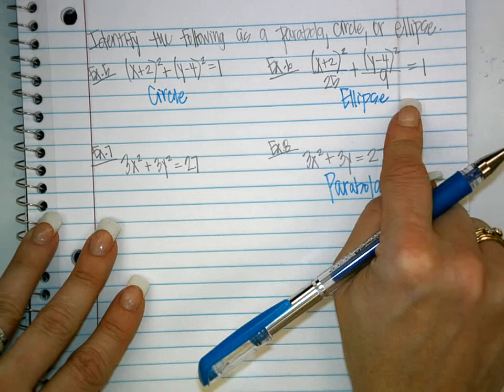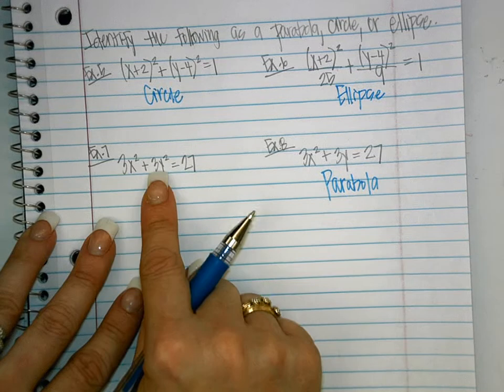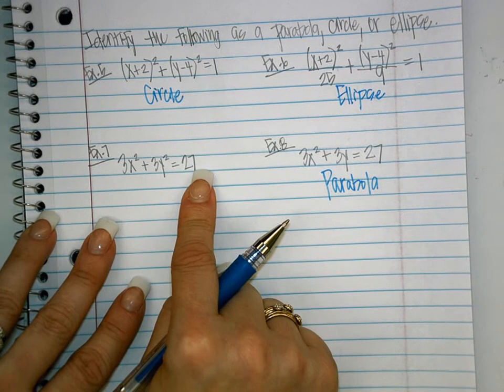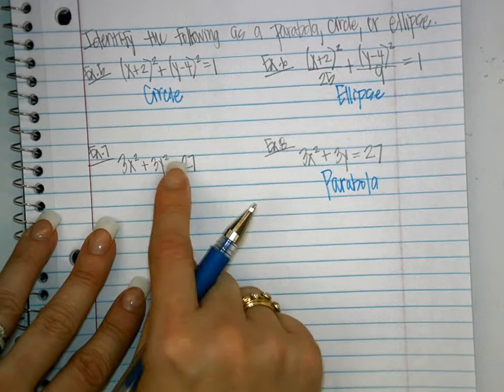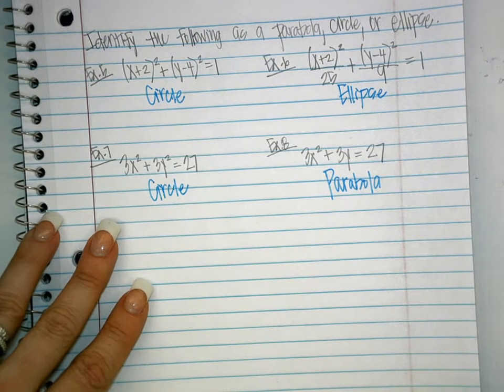So what would number 7 be? Same coefficient, doesn't always have to equal 1. We would move that eventually. Same coefficient means circle. Okay, anybody have questions on how we did any of that?